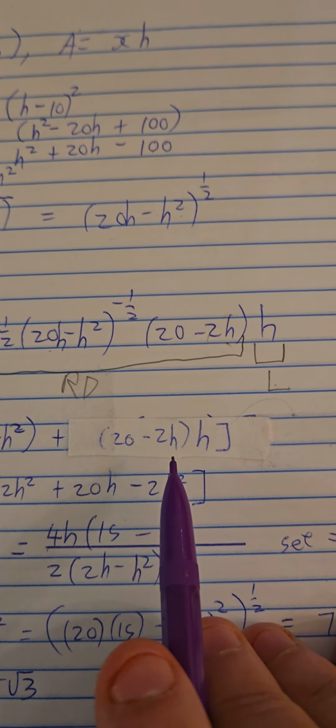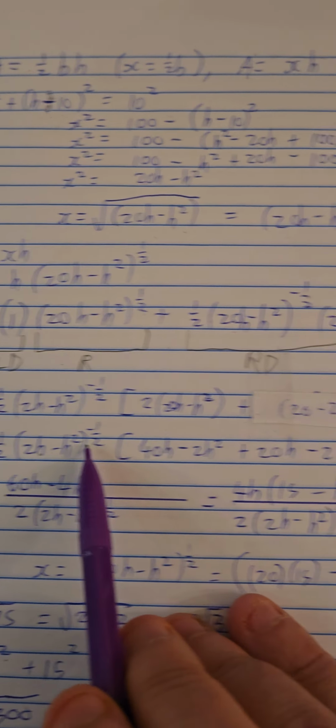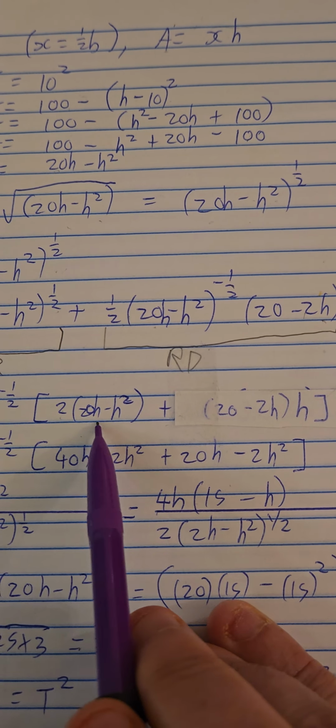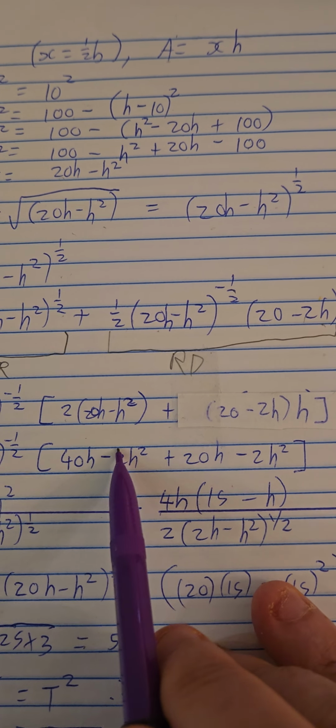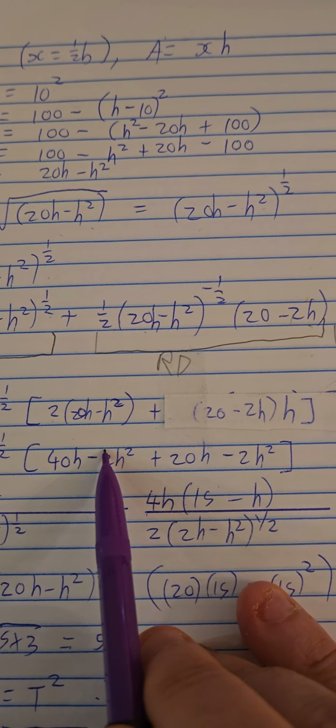Anyway, next step is just simplifying. I rewrite the left, half times 2h minus h squared to the minus a half. 2 times 20h is 40h minus 2h squared plus 20h minus 2h squared. And what I do is the 40h plus 20h is 60h, minus 2h squared becomes minus 4h squared.